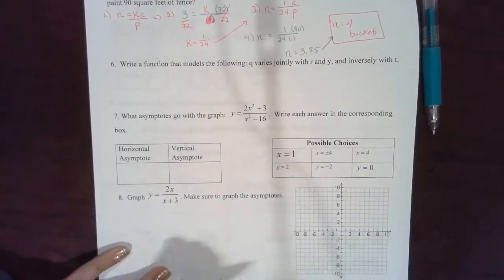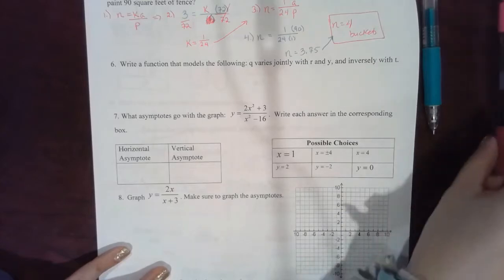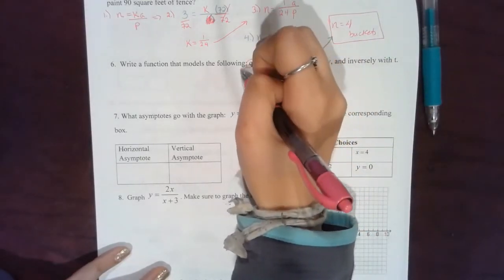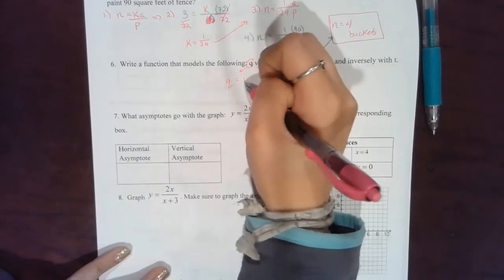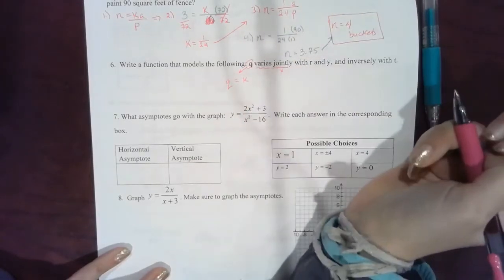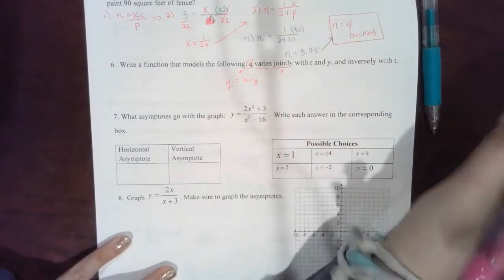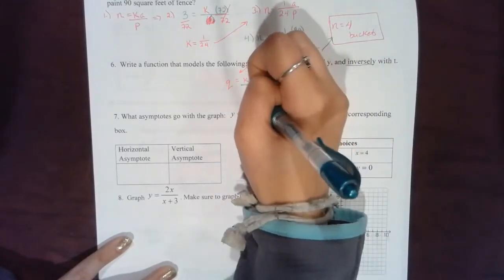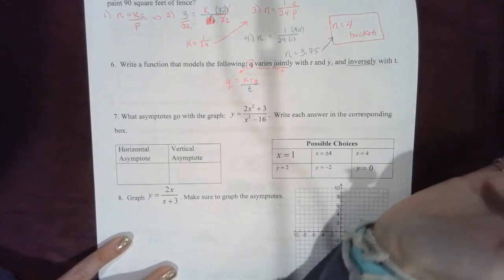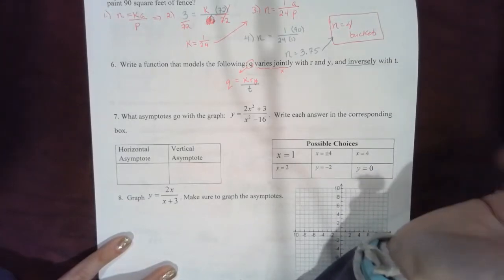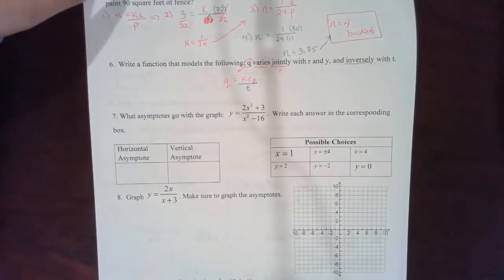Okay. Next up, we have another sentence. Same thing. Read it and translate it every time you read something. So Q varies is equals K. Jointly is also multiplication. So it varies jointly with R and Y. So K multiplies with R and Y. Then it's inverse, which is division, with t. So I'm dividing by t. And that's it. That's your final answer. They just wanted you to translate it. There it is. Let's fix the setting again on the screen. Voila. All right. Next up, number 7.